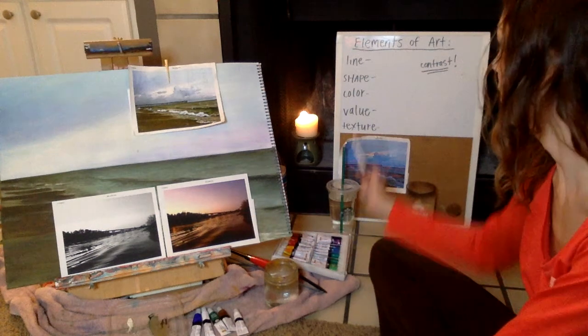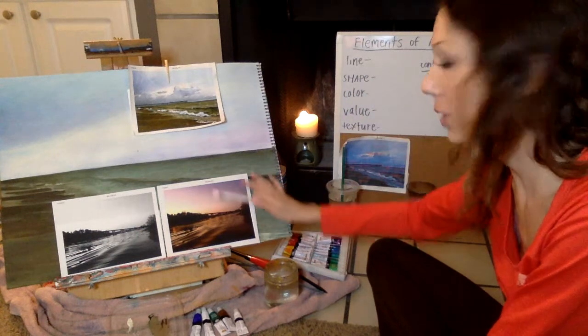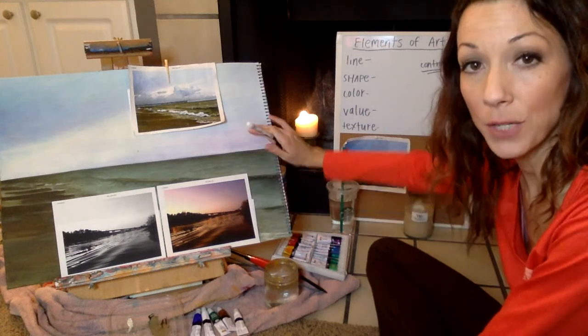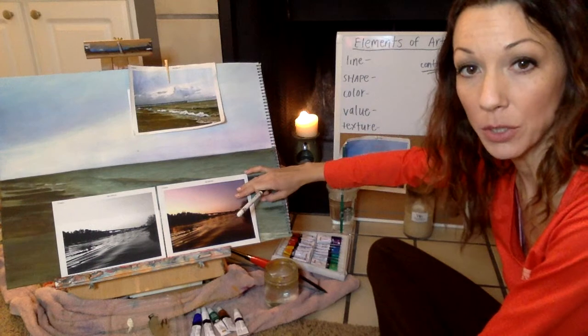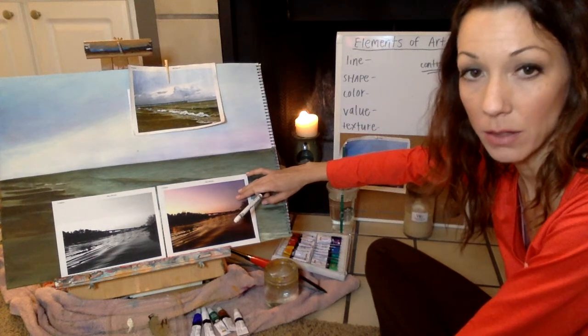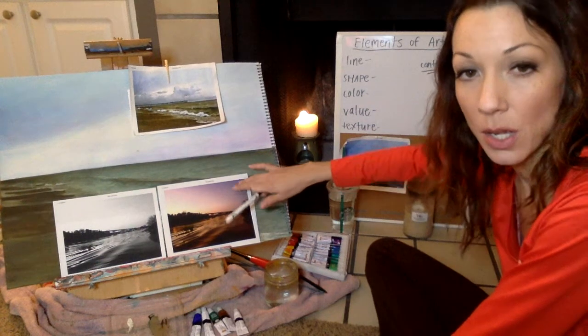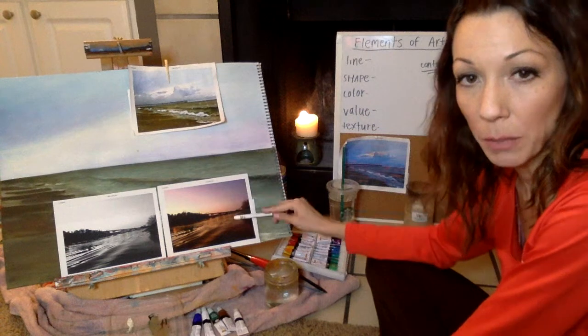And then shape. It's pretty similar. The elements of this painting are very similar to this painting. I took this photo too. So these elements are very similar.